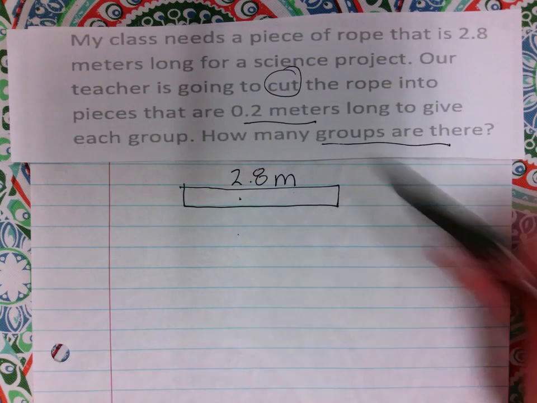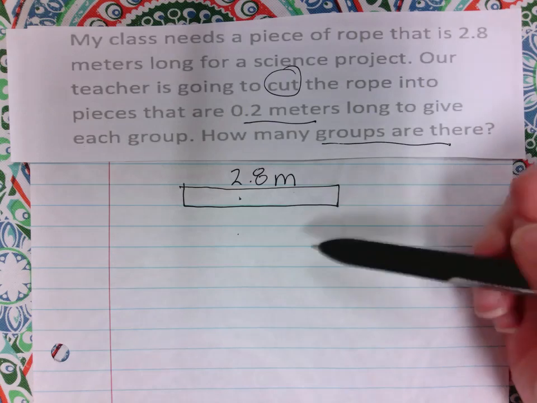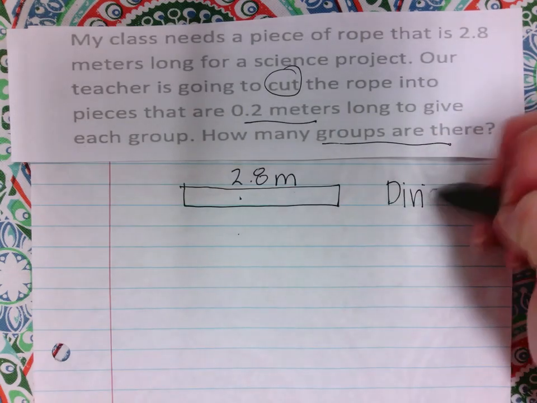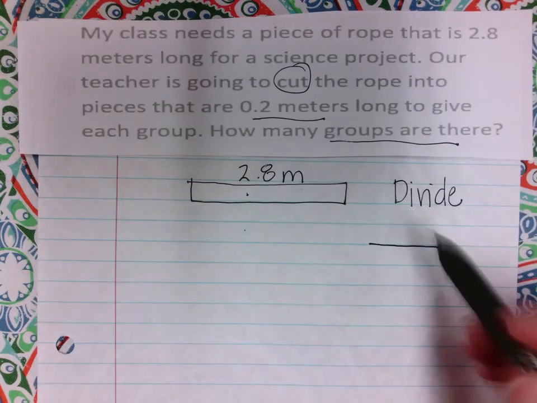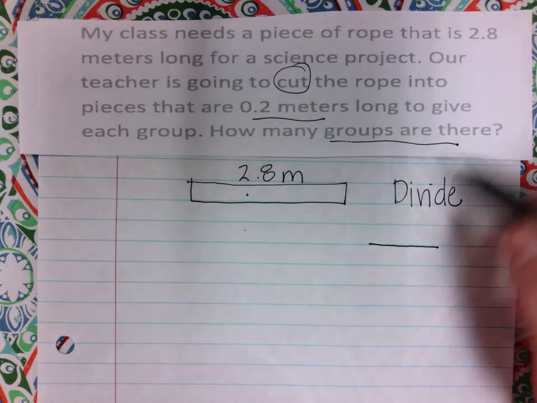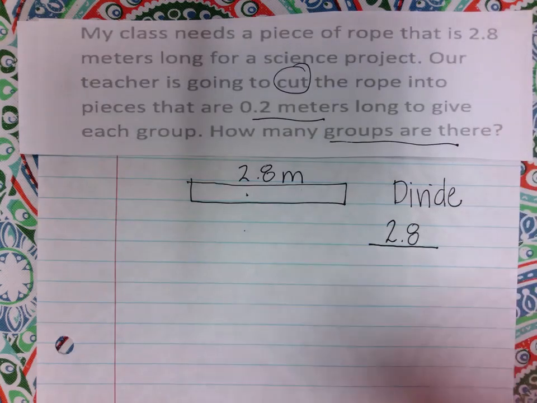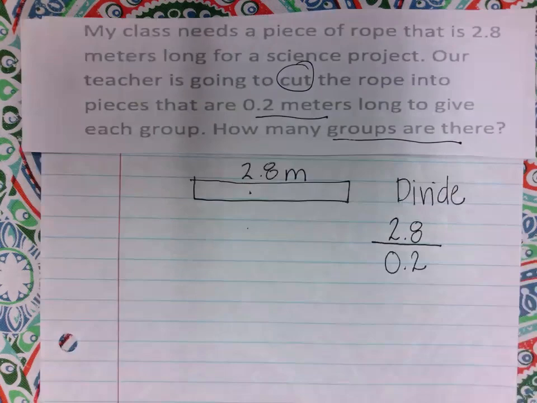Since we are cutting our piece of rope into equal pieces that are 2/10, our operation would be to divide. Since we're dividing, we make our fraction, and we always ask, what is being shared? In this problem, we are sharing a 2 8/10 meter long rope, and we are dividing and cutting it into 2/10.